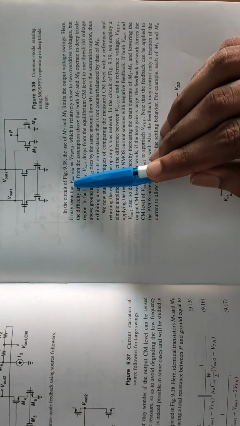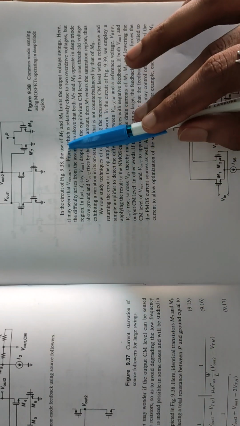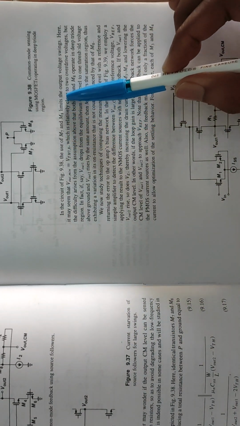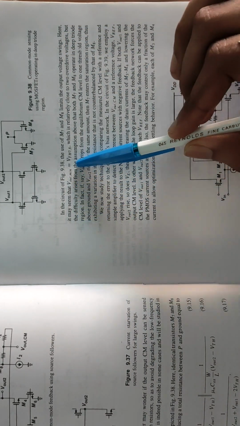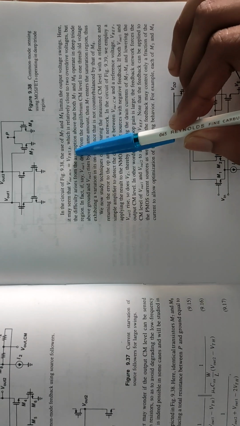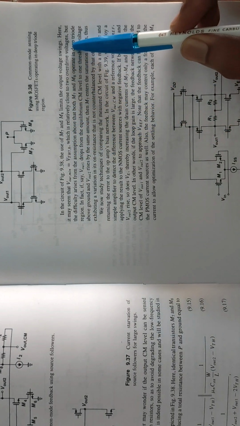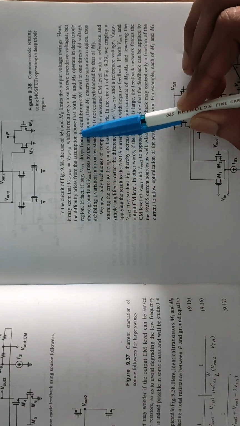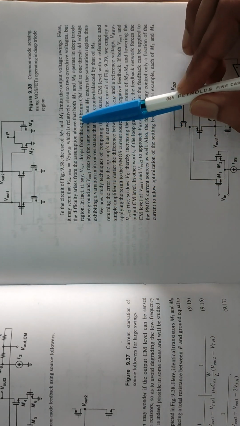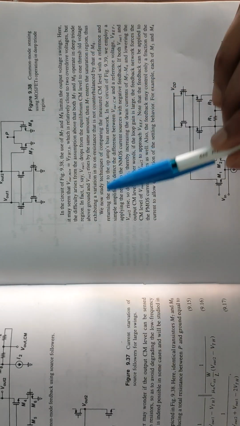In the circuit of the figure, the use of M7 and M8 limits the output voltage swings. Here it may seem that Vout min is equal to VTH, which is relatively close to 2 overdrive voltages, but the difficulty arises from the assumption above that M7 and M8 operate in deep triode region.